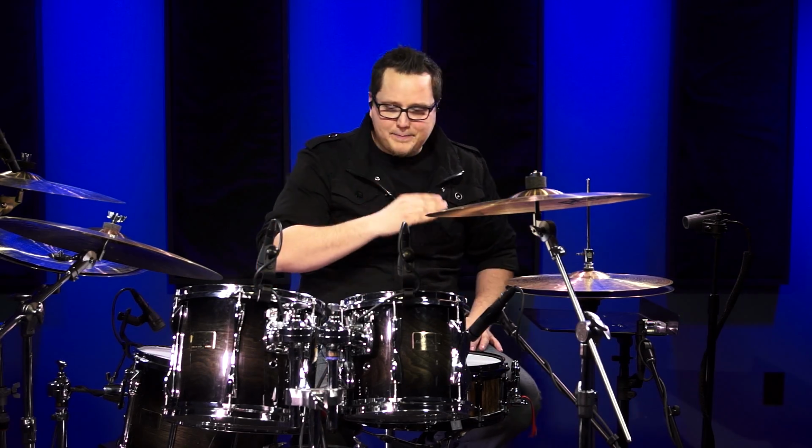So let's start with the absolute basics. Let's choose a pattern that any beginner can play, put it around the toms, give it some melody, and we'll make it into a groove. Something like this.